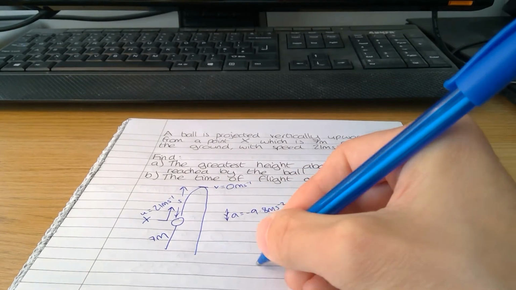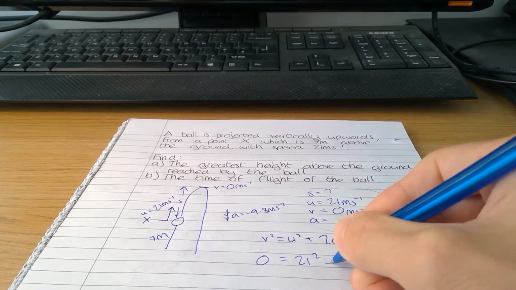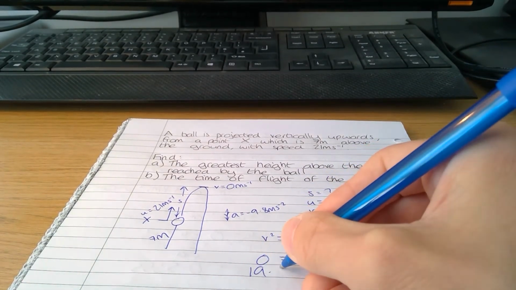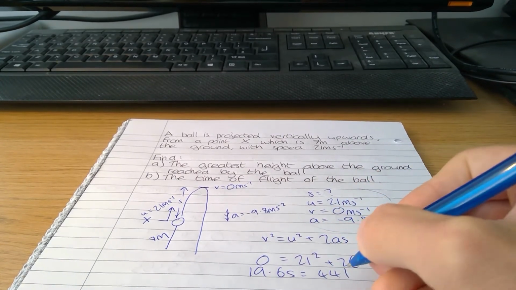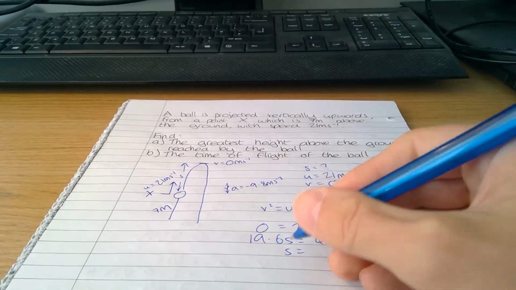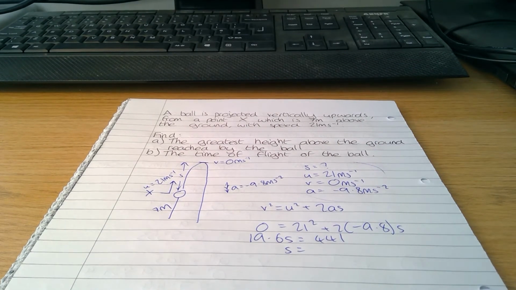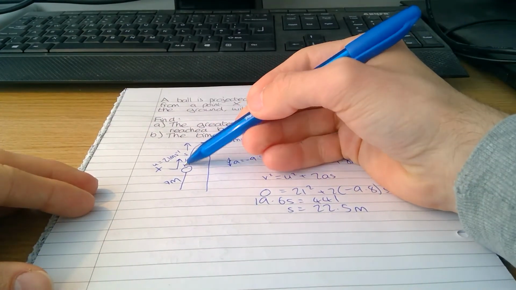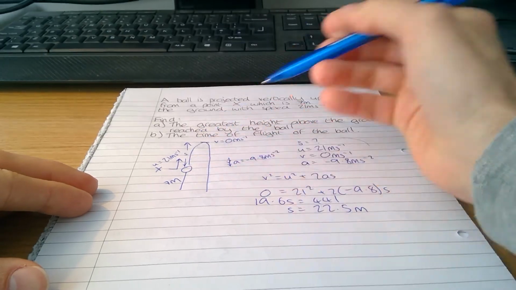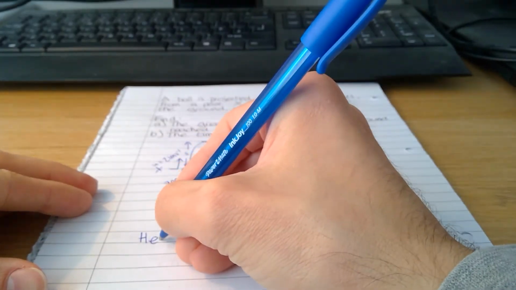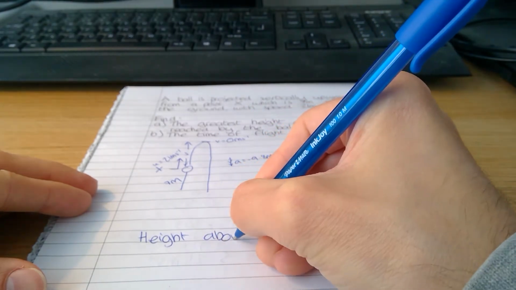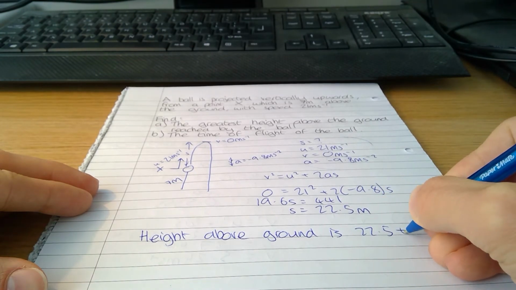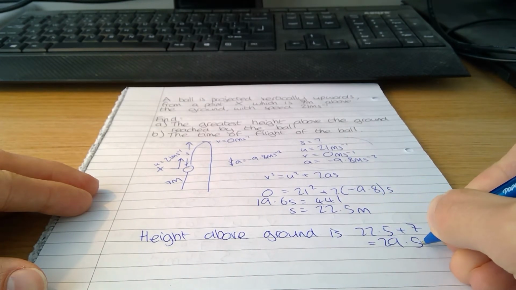I can just substitute everything in. So I've got 0 is 21 squared plus 2 lots of minus 9.8 times s. So in other words, 19.6s is equal to 441, and so therefore s is 441 divided by 19.6, which is 22.5 meters. As I mentioned a moment ago, that's what this distance is, but the height above the ground will include the 7 as well. So height above ground is just going to be 22.5 plus the 7, so 29.5 meters.